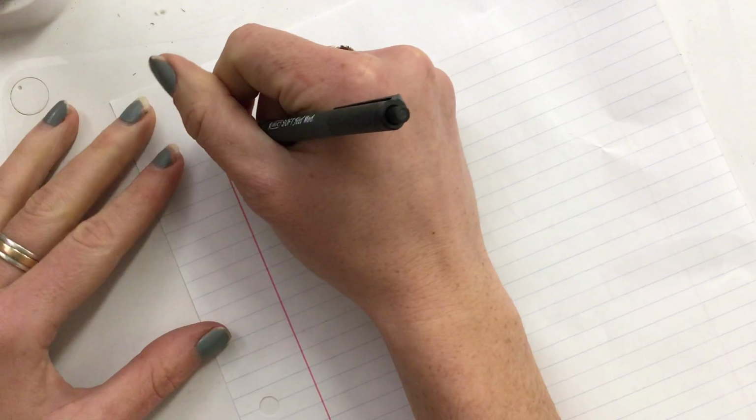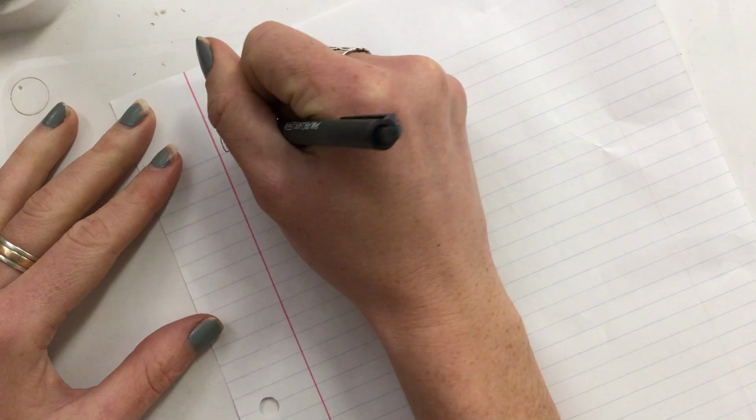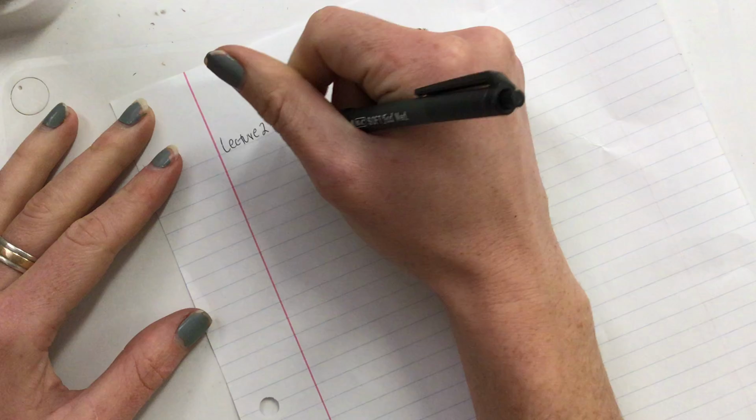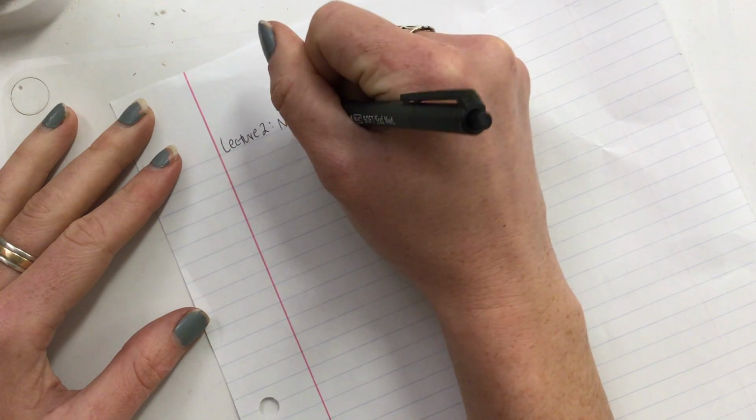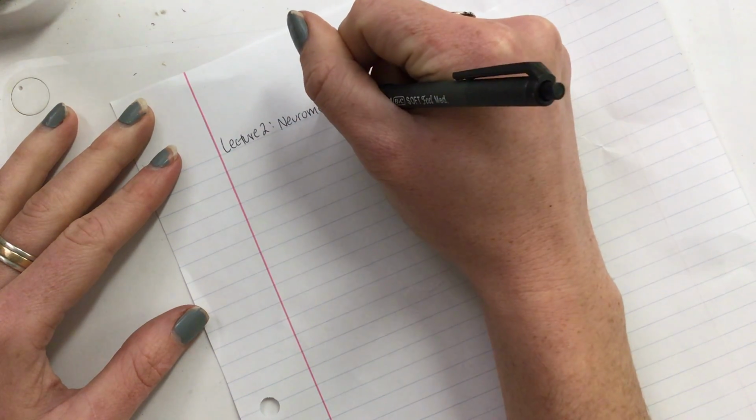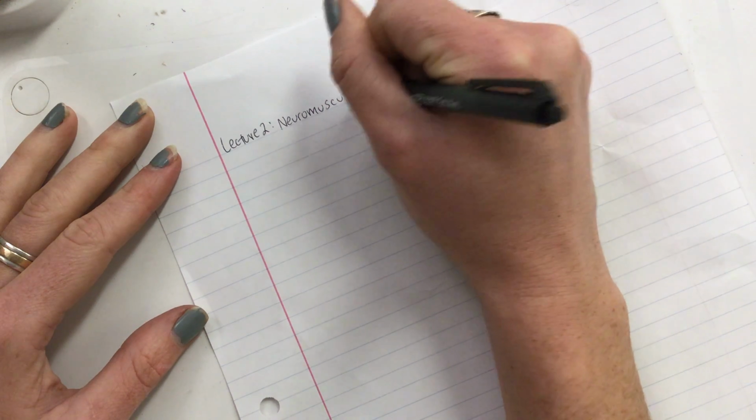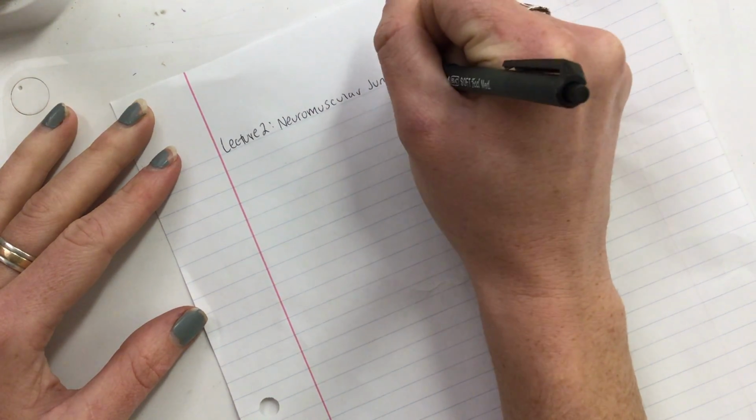So lecture 2 is all about neuromuscular junctions. Okay, so this is essentially what allows muscles to be controlled by your nervous system. It allows them to move because they are voluntary, so they have to be told by something to contract.